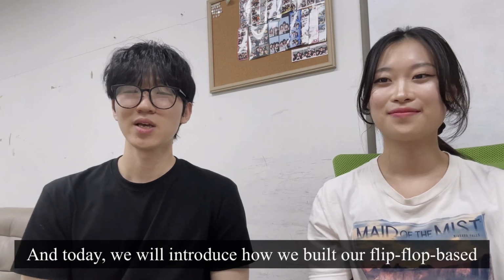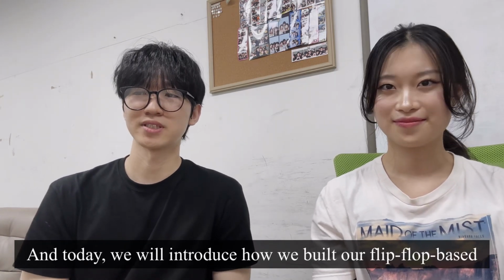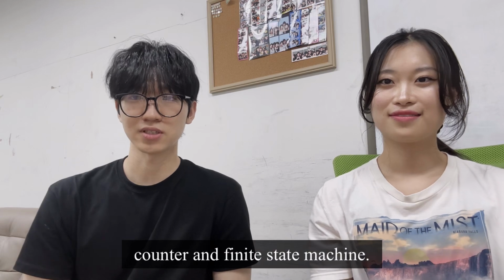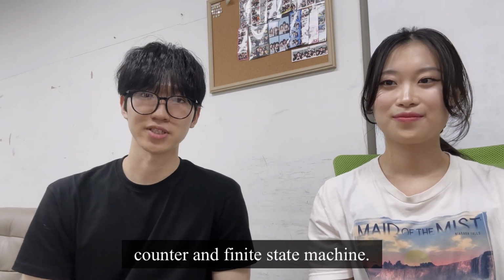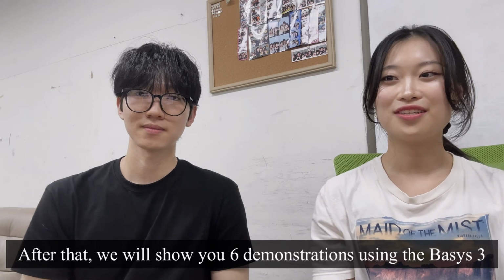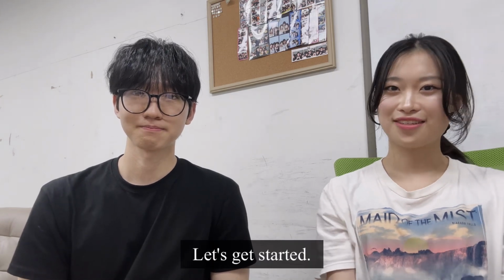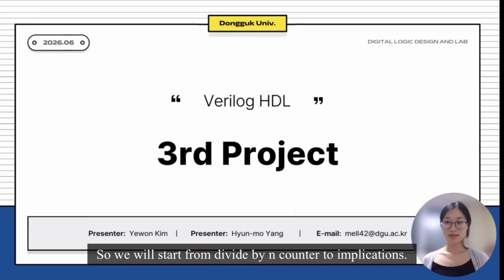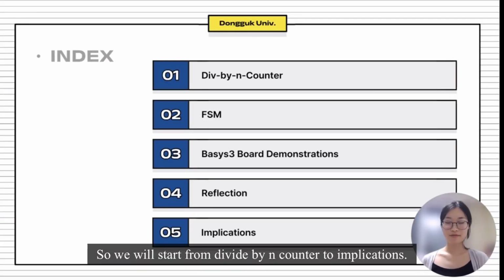Today we will introduce how we built our flip-flop based counter and finite state machine. After that, we will show you 6 demonstrations using the Basys3 board. Let's get started. So we will start from divide by n counter to implications.